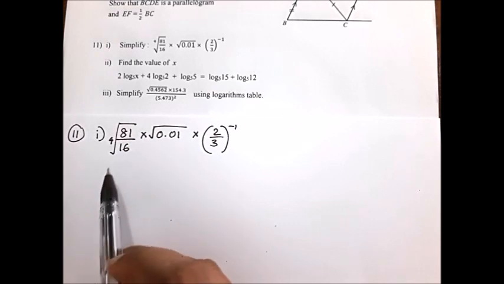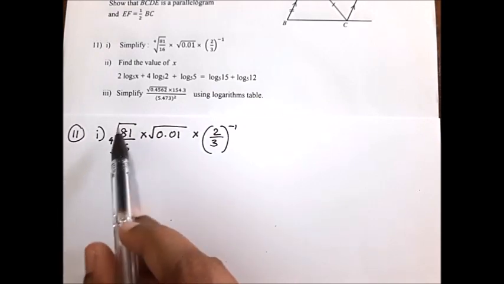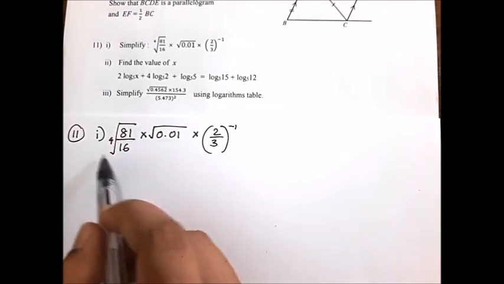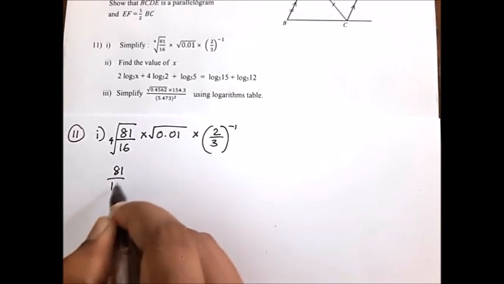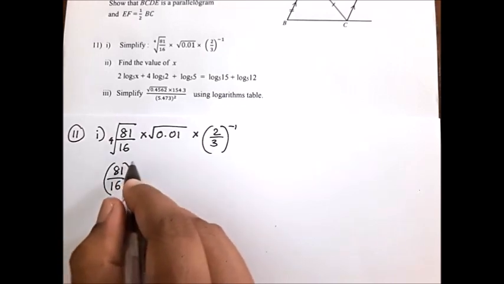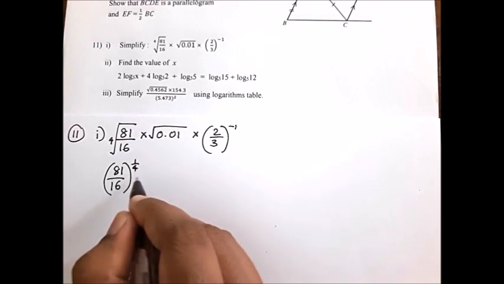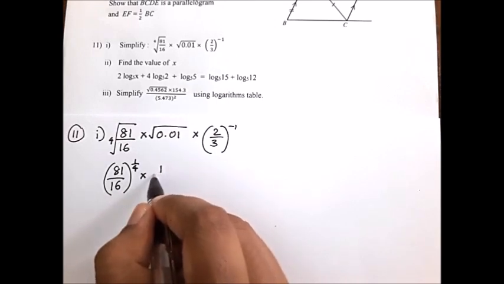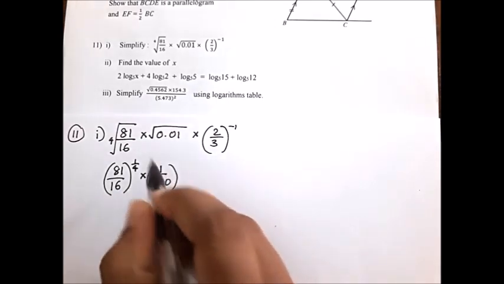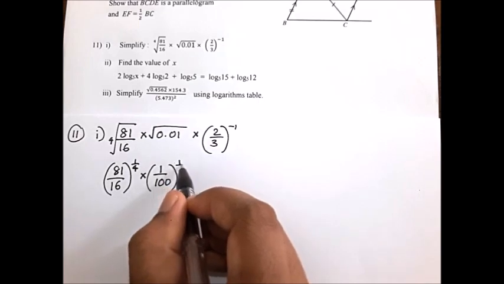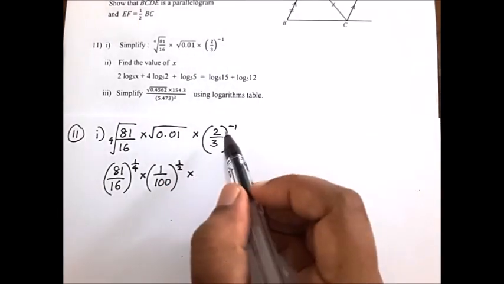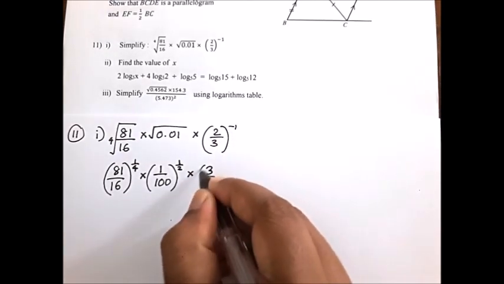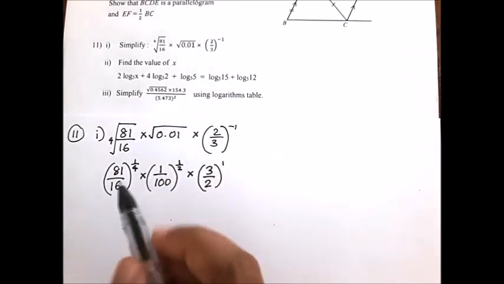Let's start the 11th question. First part: the 4th root of 81 over 16. First write this in index form. The 4th root of 81 over 16 you can write as power 1 over 4. First write this as a fraction, 0.01 is 1 over 100. For the square root, the index is half. To convert this into a positive index, take the reciprocal of this one, 3 over 2, then here plus 1.